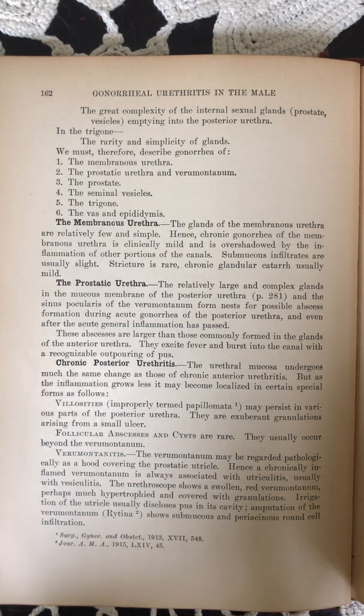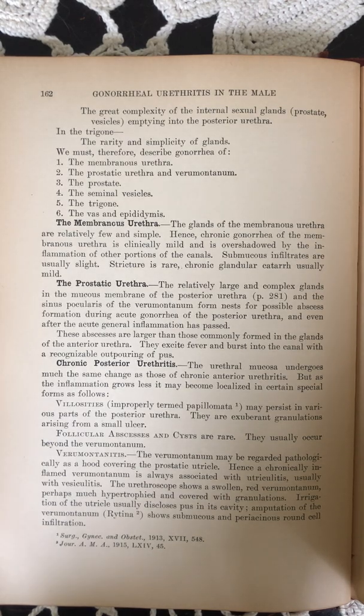The prostatic urethra. The relatively large and complex glands in the mucous membrane of the posterior urethra, page 281, and the sinus pocularis of the verumontanum form nests for possible abscess formation during acute gonorrhea of the posterior urethra, and even after the acute general inflammation has passed. These abscesses are larger than those commonly formed in the glands of the anterior urethra. They excite fever and burst into the canal with a recognizable outpouring of pus.